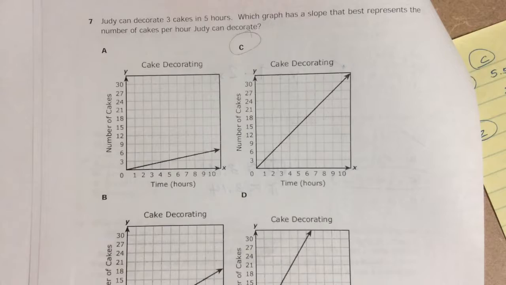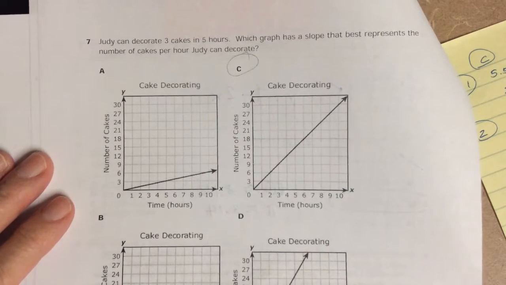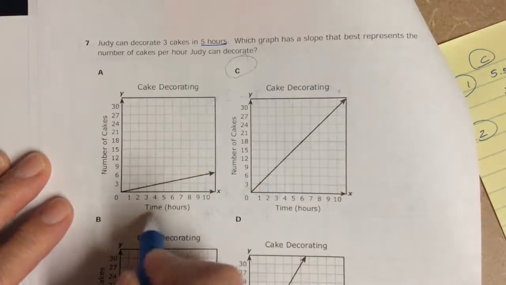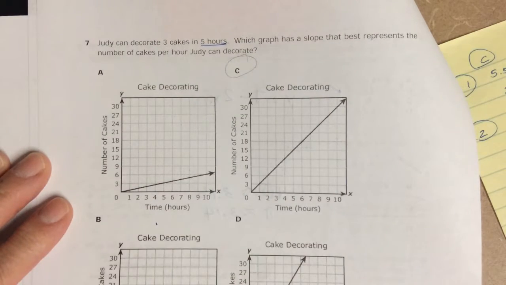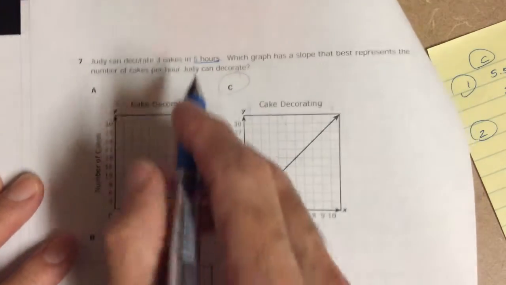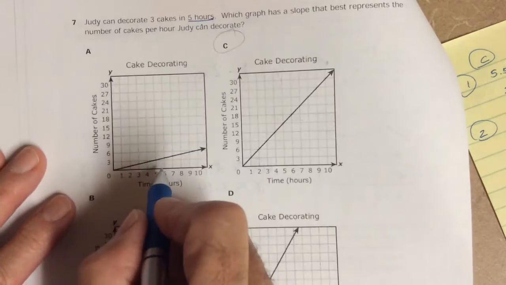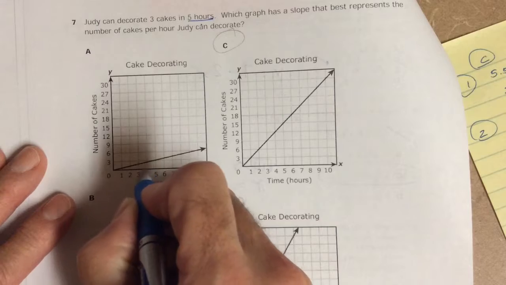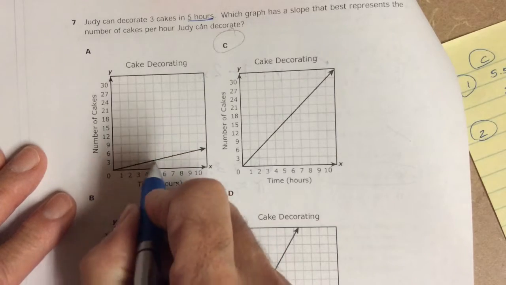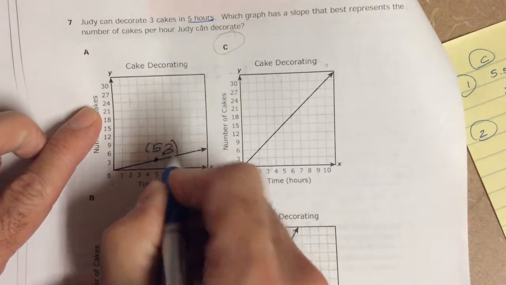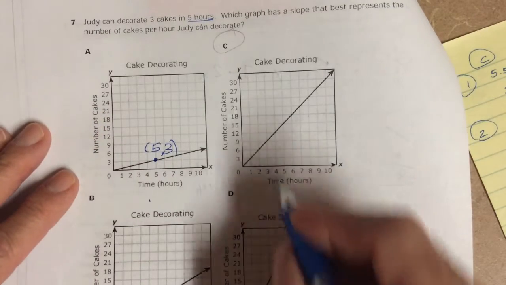Number 7. Hours are going to be the independent variable. So hours needs to be on the x-axis. So all I'm doing is finding 5 hours, 3 cakes. 5 hours, 3 cakes. That is on the line. A looks correct.